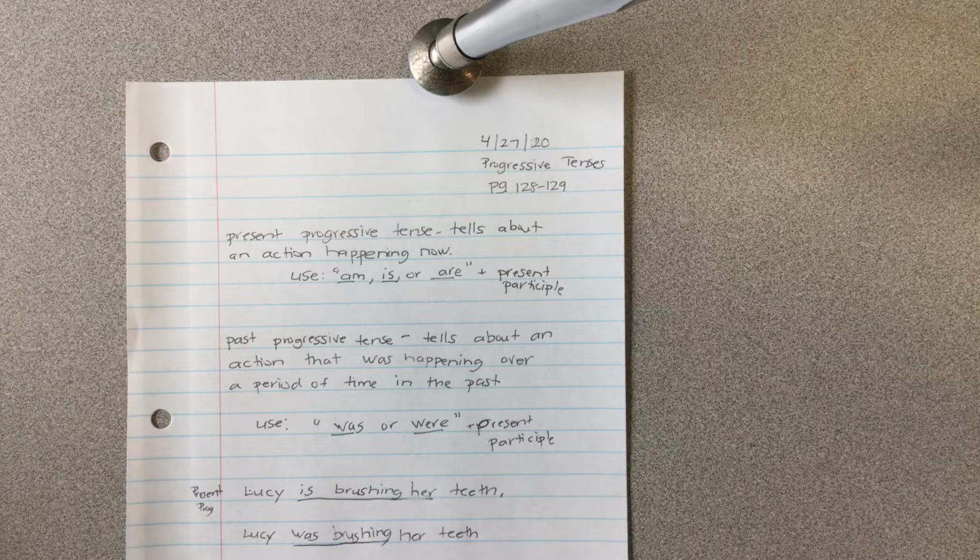Marcus brushes his teeth after dinner. He is plugging in his electric toothbrush. Marcus was searching for his cinnamon-flavored toothpaste this morning. So B and C both are in the progressive tenses, one is in the past progressive and one is in the present progressive. So is plugging lets you know that that is in the present progressive, and was searching lets you know that it is in the past progressive.